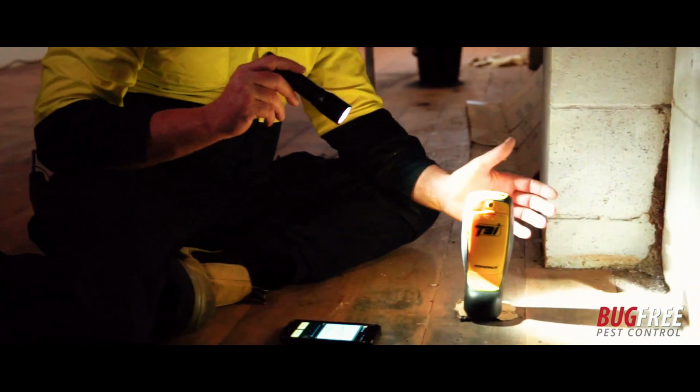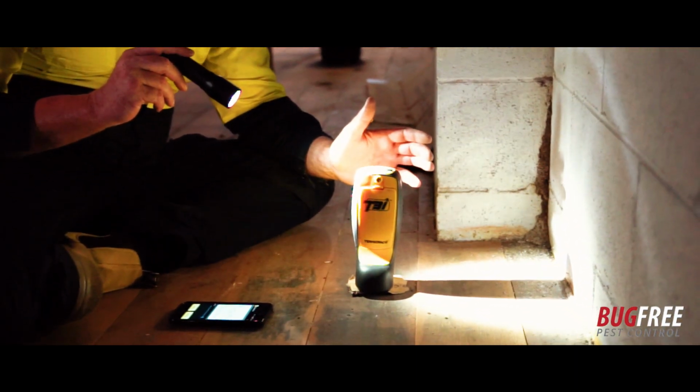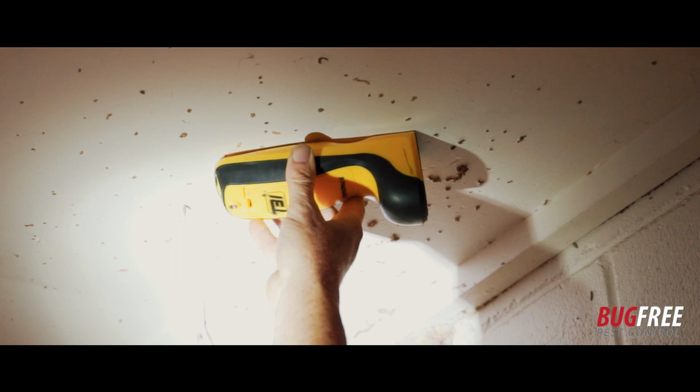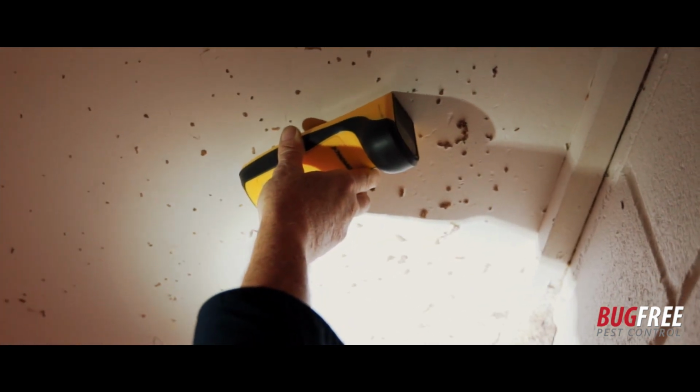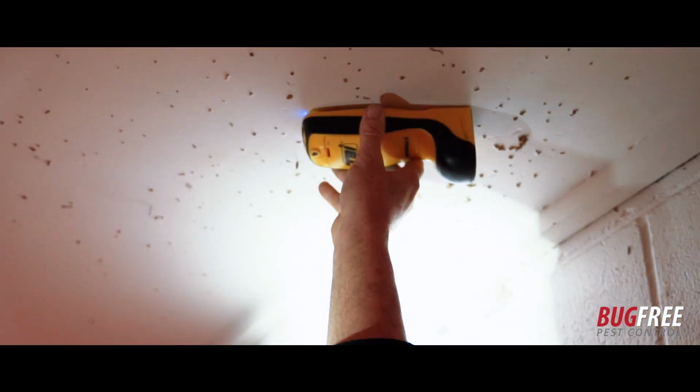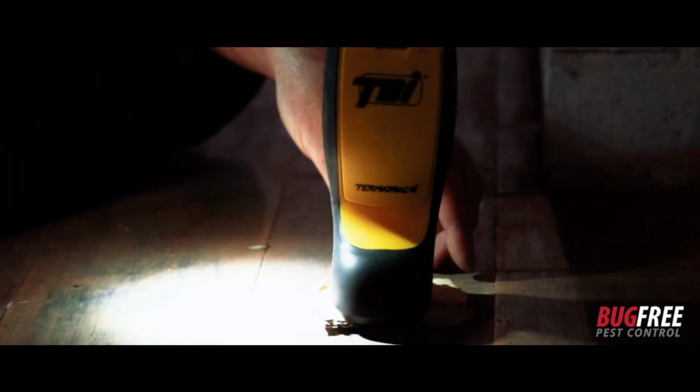So that's where this tool is invaluable, because we can't go into somebody's house and just start ripping things apart. So this thing is invaluable for us to know where to put the actual termite bait station.